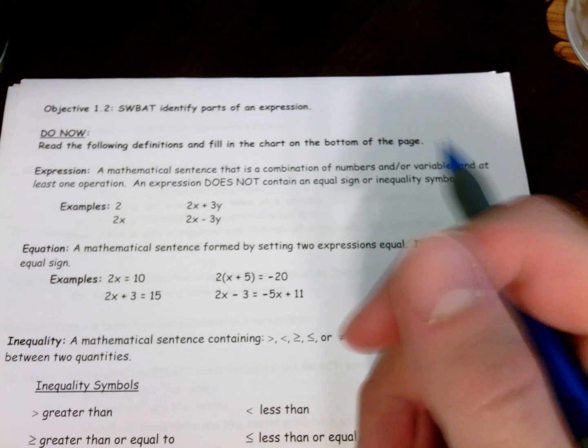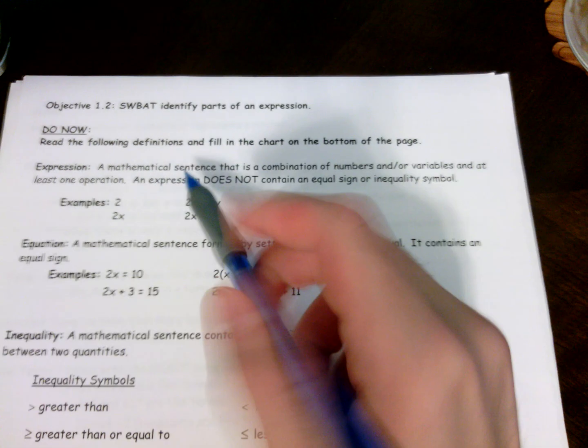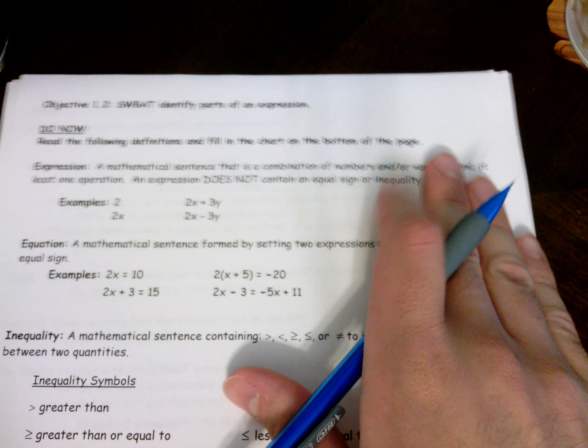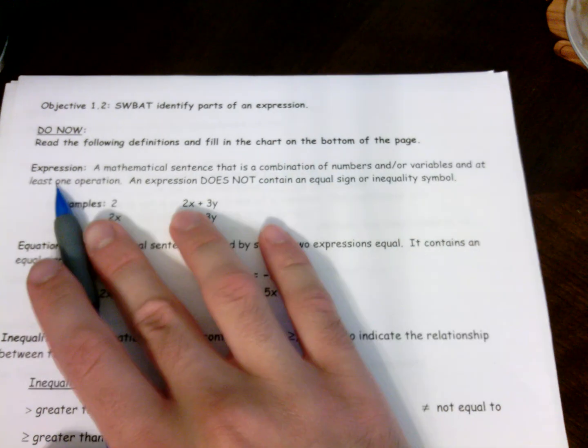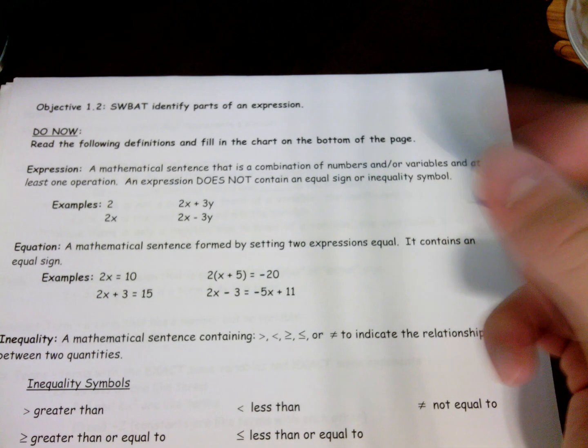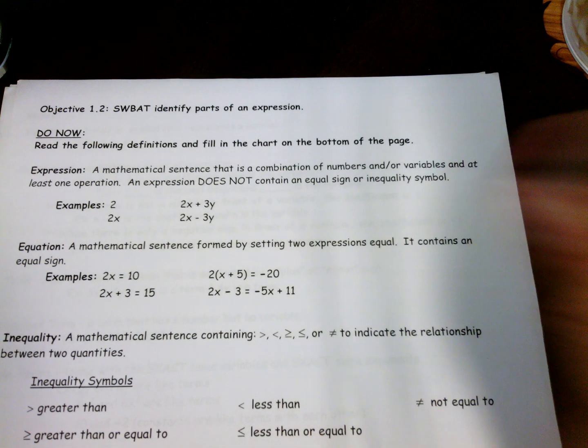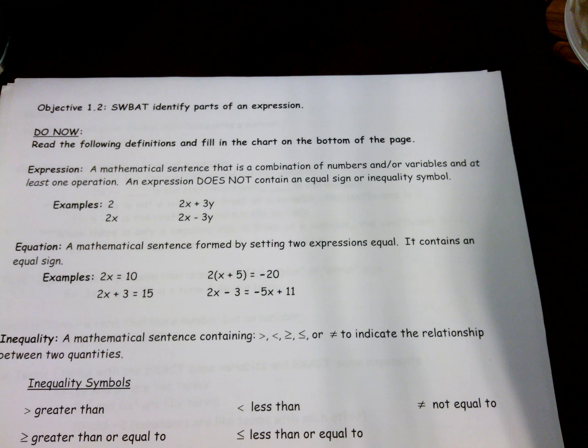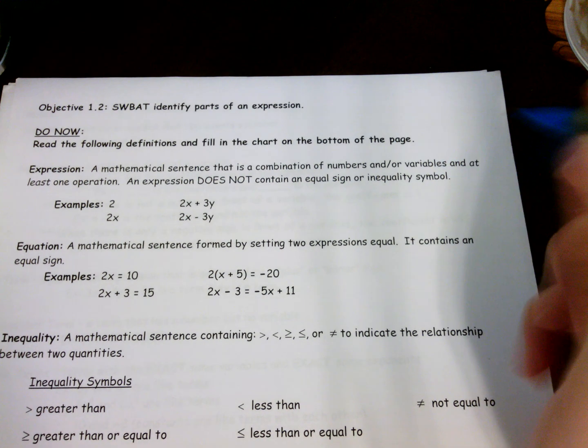Hi everybody. So today we're going to talk about objective 1.2, which is about identifying parts of an expression. Okay? So the definition of an expression is a mathematical sentence that is a combination of numbers and or variables and at least one operation. An expression does not contain an equal sign or an equality symbol.